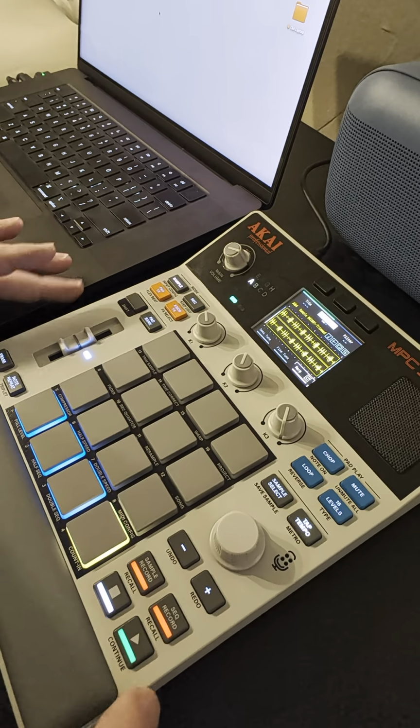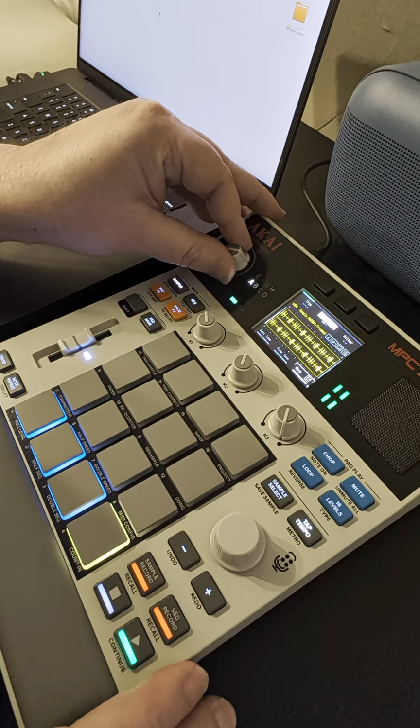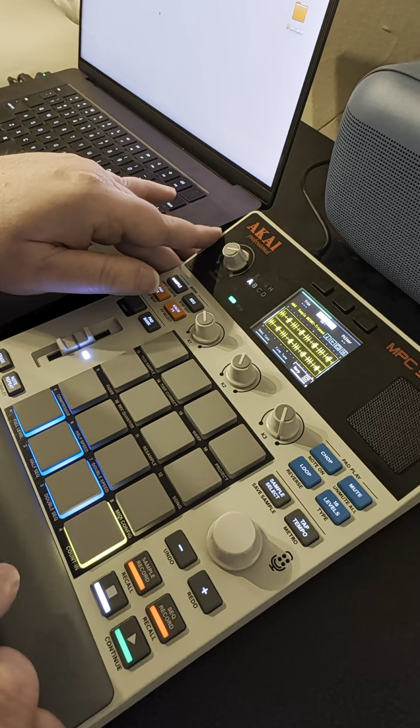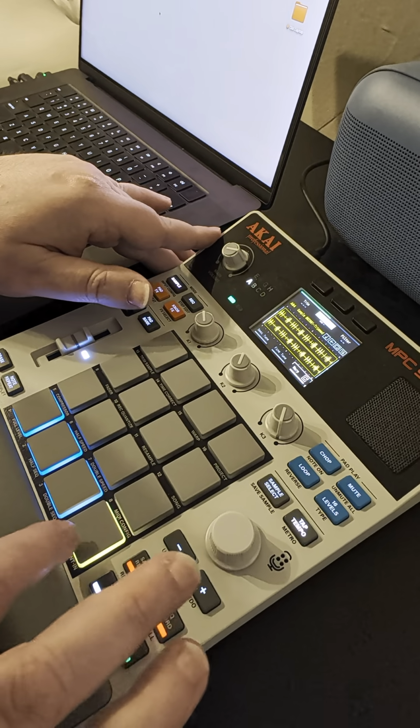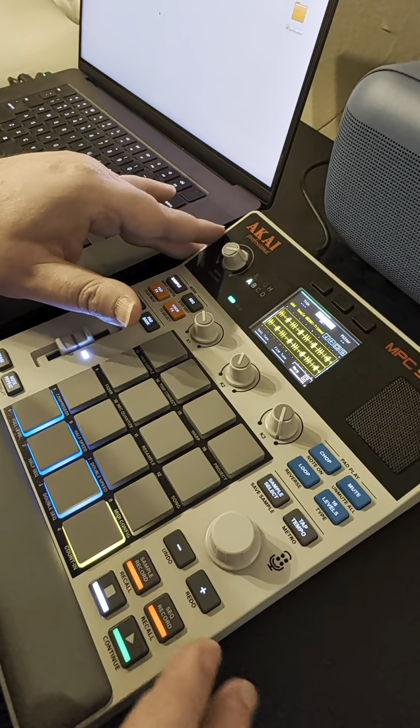Okay, so remember we got our sequence here with our sample, now we should be able to record our drums in, and it should pretty much lock into the sample.